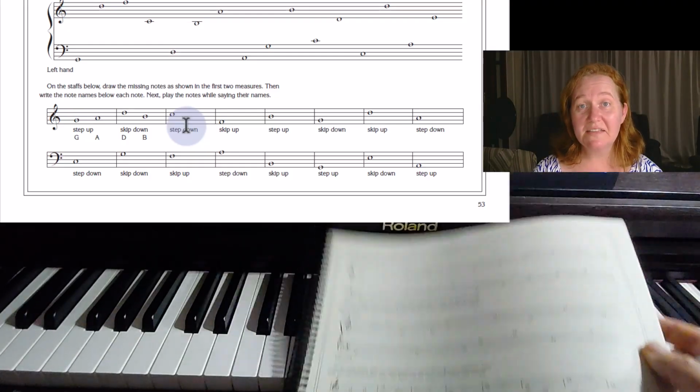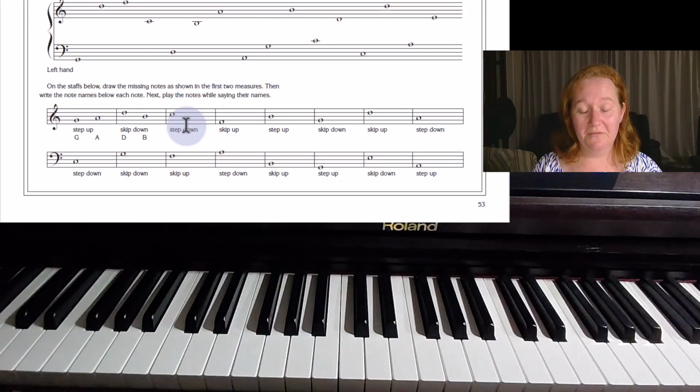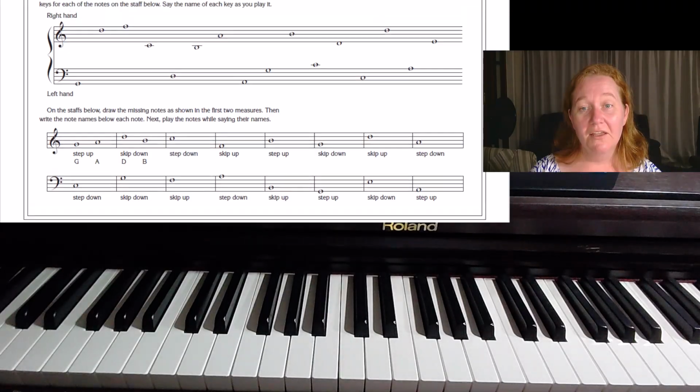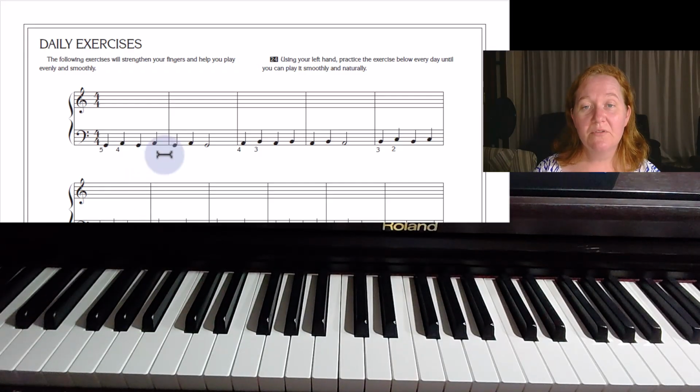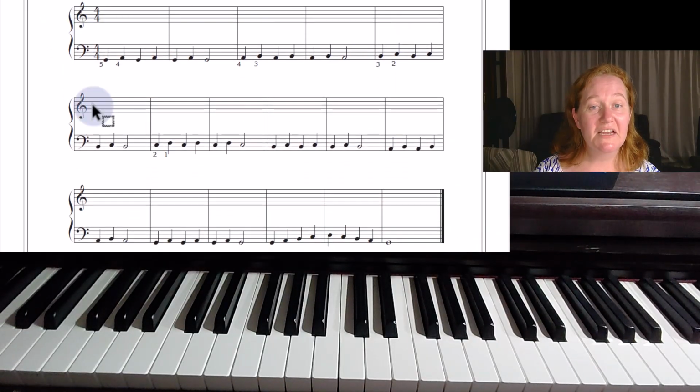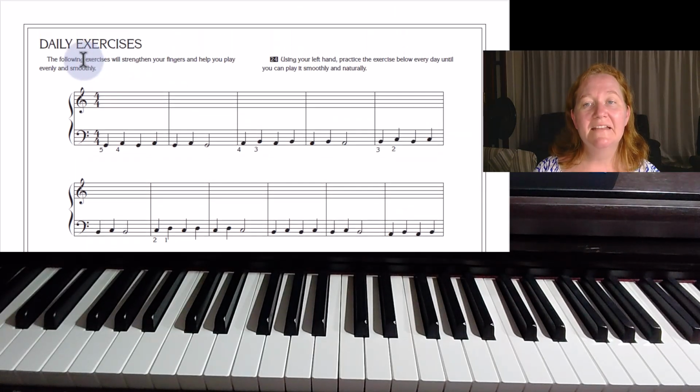Okay, so hopefully with these exercises, you're now feeling nice and comfortable. Now that you've gone through all of that, we call that music theory as you're doing it. Now you want to start playing these, and so it's got a number of exercises for you to do. And so here we have a piece of music. You'll see this is actually 3 lines long before you get to the double bar line. So this is the longest piece of music you've done so far. And it says the following exercise will strengthen your fingers and help you to play evenly and smoothly.